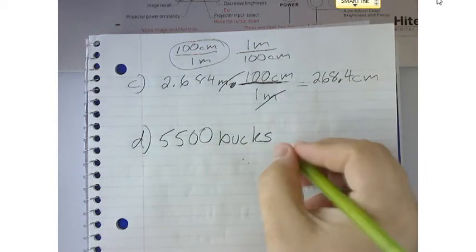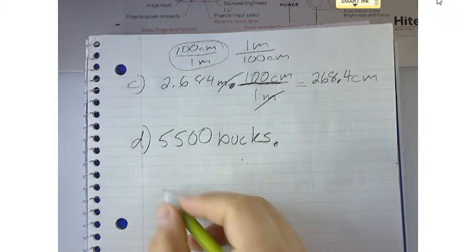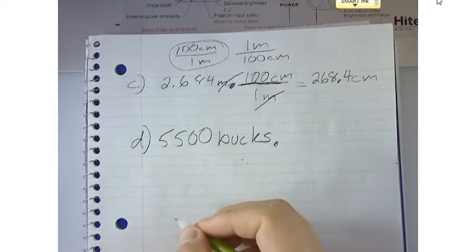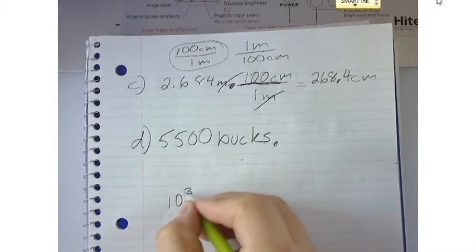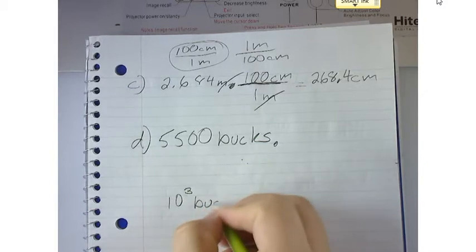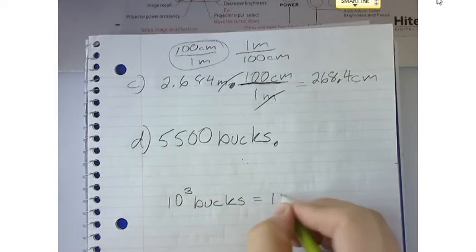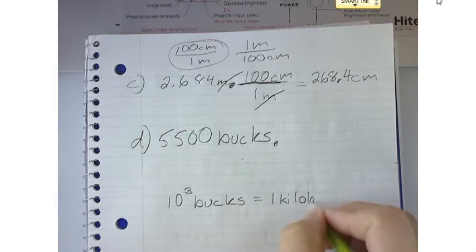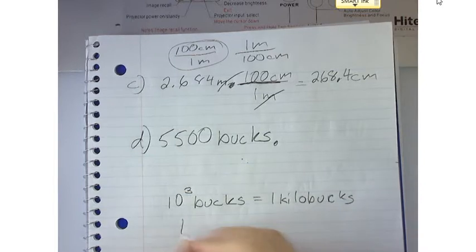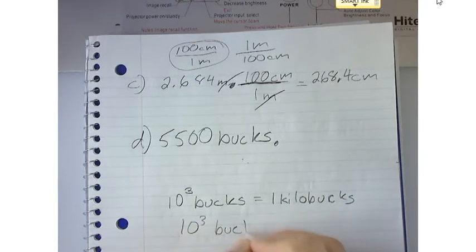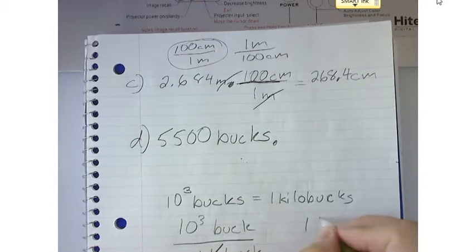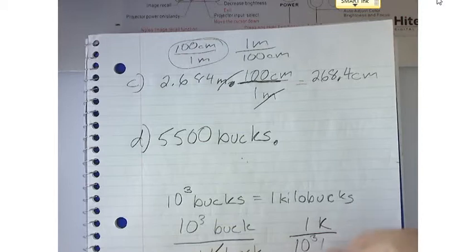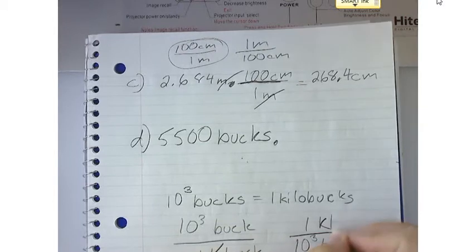But we want to convert this to kilobucks. So kilo means what? 10 to the third. So I'm going to have 10 raised to the third bucks is equal to 1 kilobuck. So that means I can have 10 to the third bucks over 1 kilobuck, and it's a capital letter K. Or I could write that as 1 kilobuck over 10 to the third bucks.